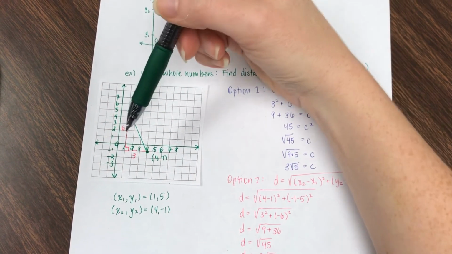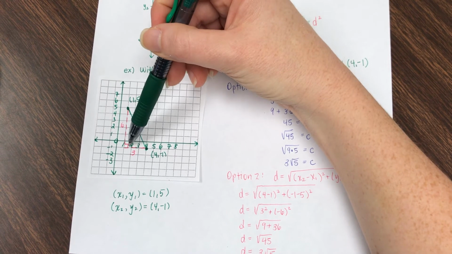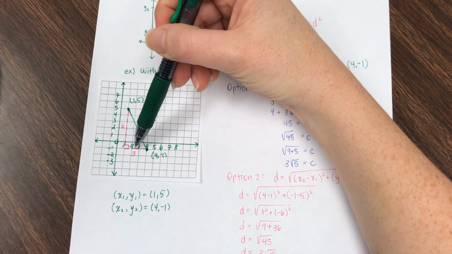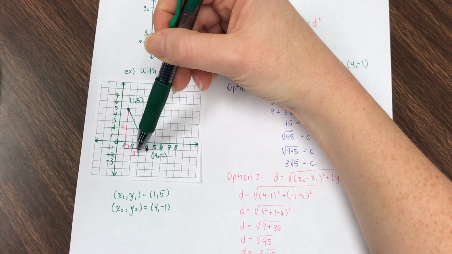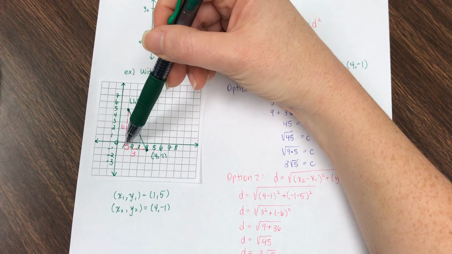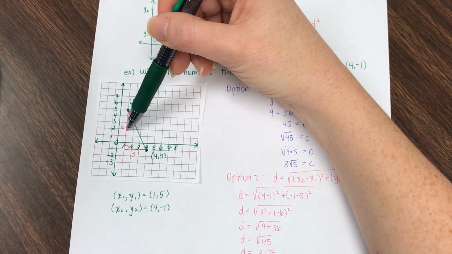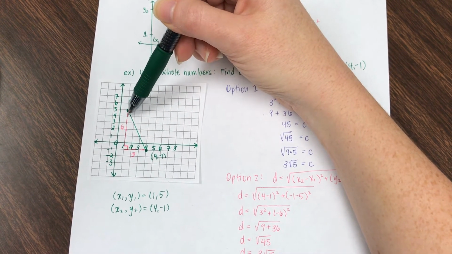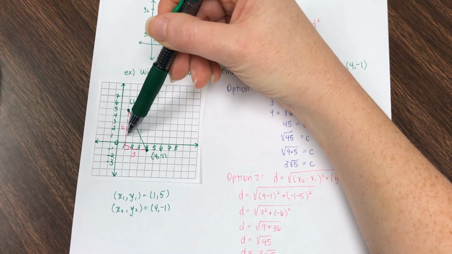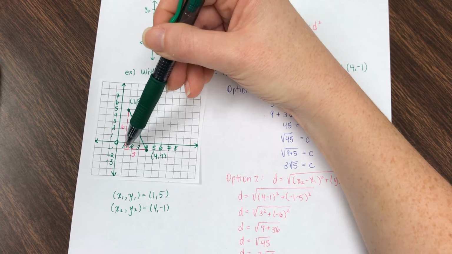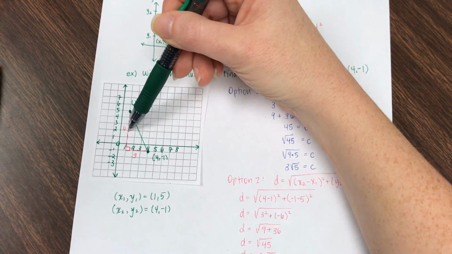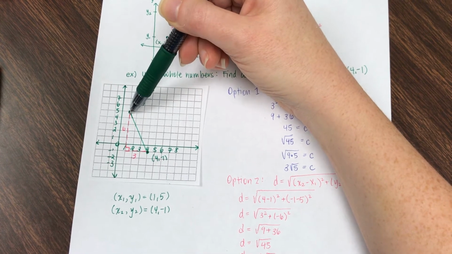Now we're just going to old school count. I want to count this distance. It's 1 block, 2 blocks, 3 blocks. So the length of the base of this triangle is 3. Then I'm going to count the blocks of the height. So 1 block, 2 blocks, 3, 4, 5, 6. The height is 6. And I'm counting positive numbers even though this goes into the negative part of the x-axis because I just want the positive length. 1, 2, 3, 4, 5, 6.